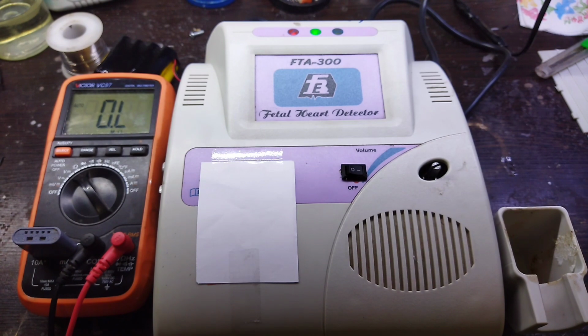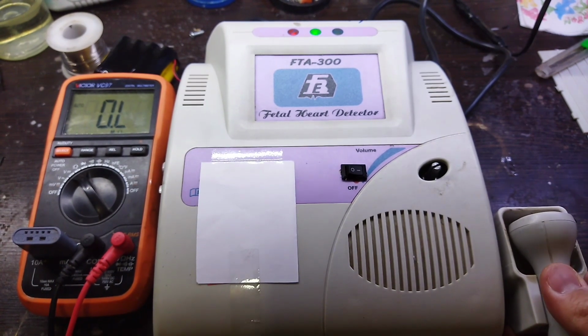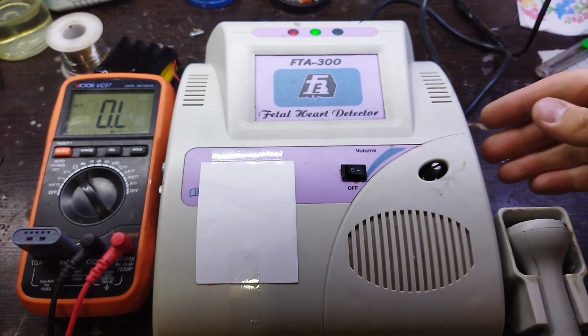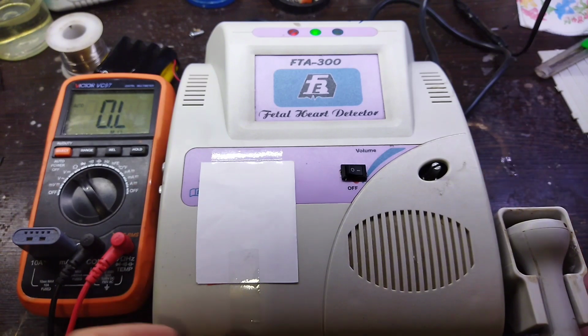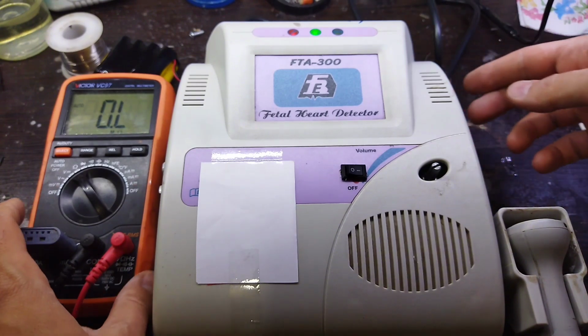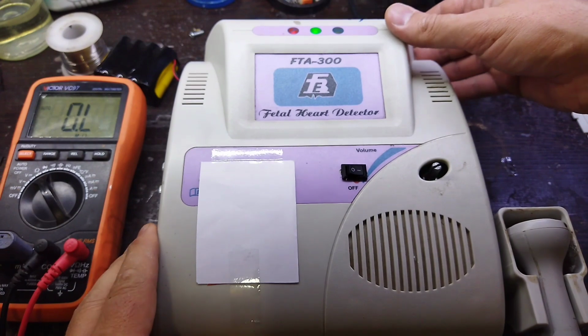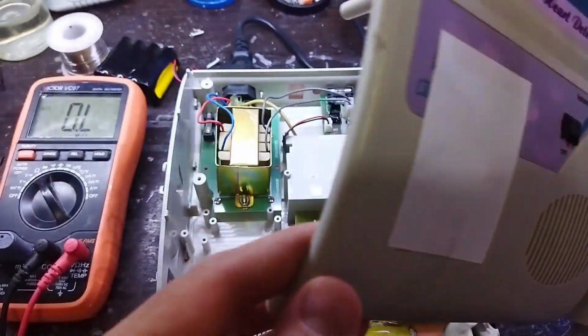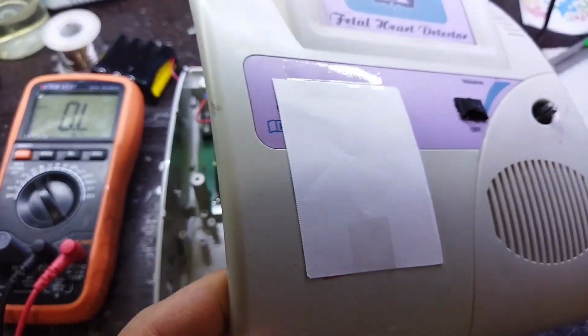SONOKID is very useful in the field of gynecology and obstetrics. It is used to measure the heart rate of the fetus. Also, with SONOKID, the quality of the fetal heart sound can be checked.